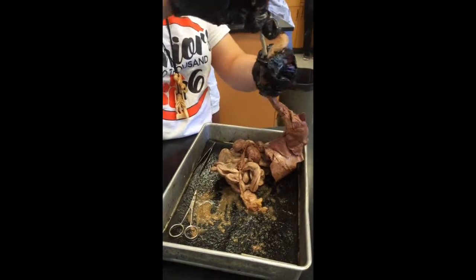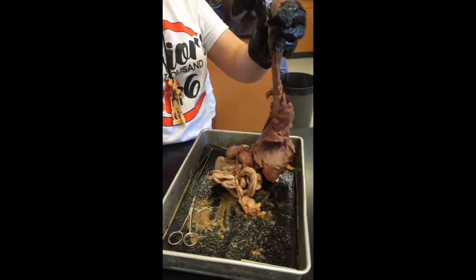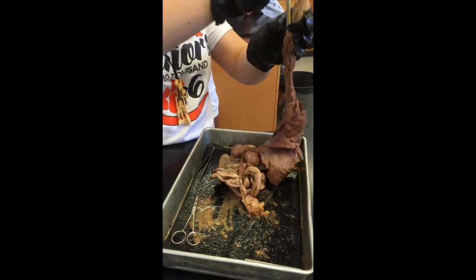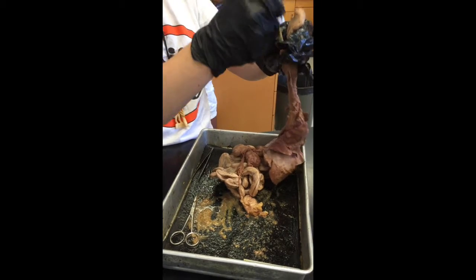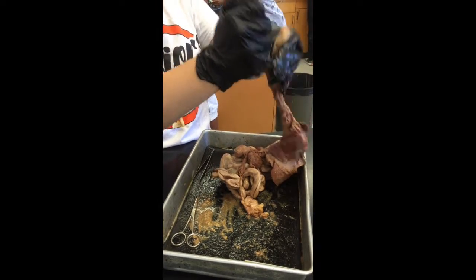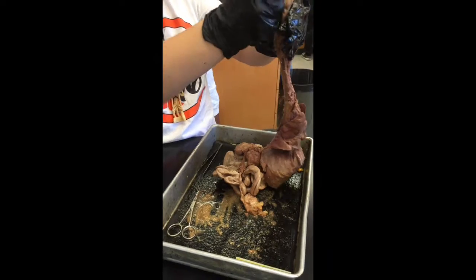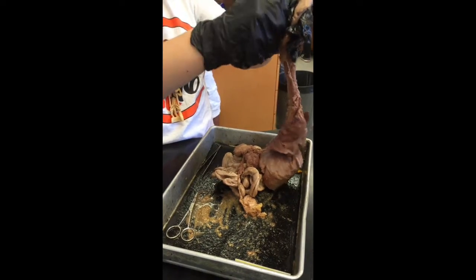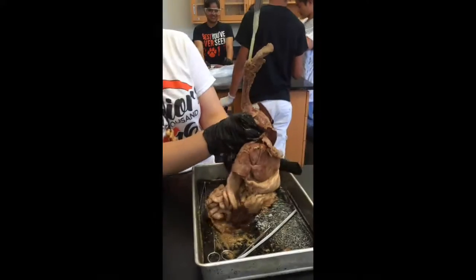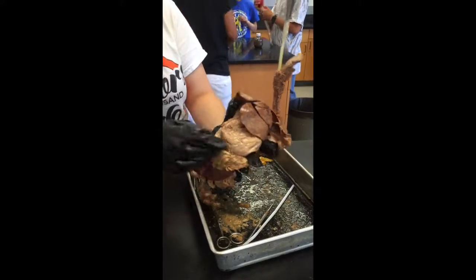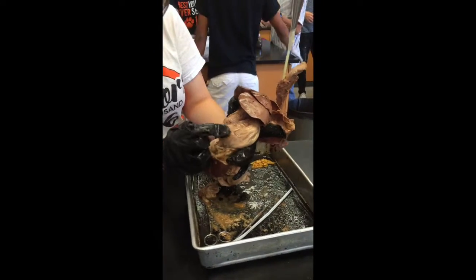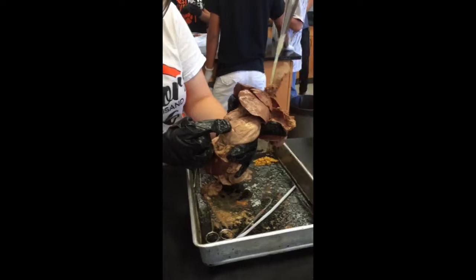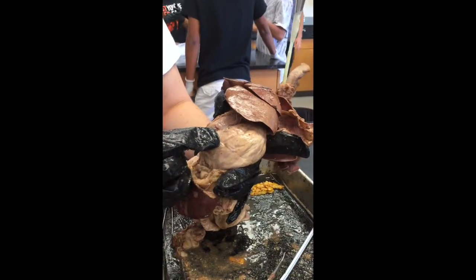Putting a probe down the esophagus so we can find the correct path. Then, once we find it, we're going to pump air into the stomach to make sure that we are going into the right area. Where is it? Here we go. If you can just look right there, it pumps a little bit. And it is currently inflating.